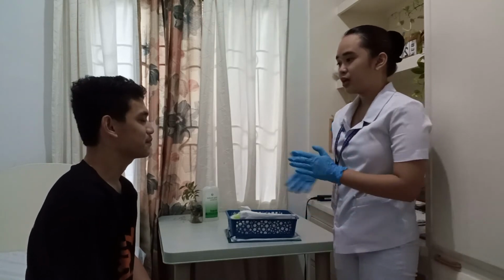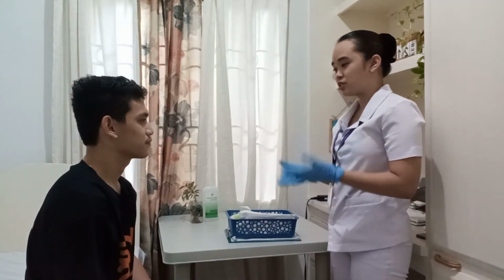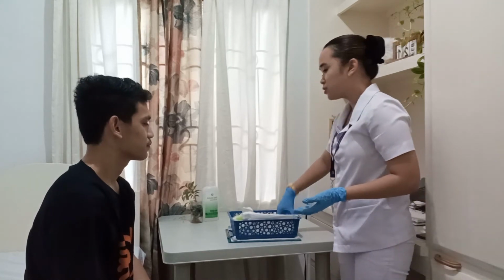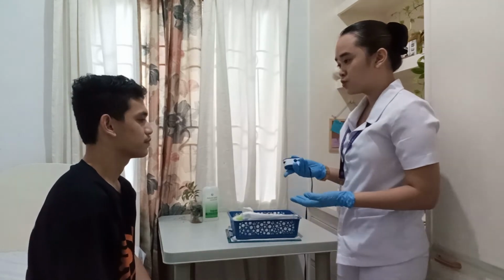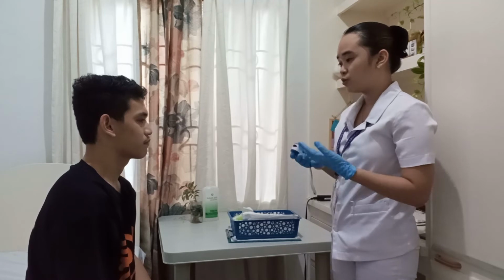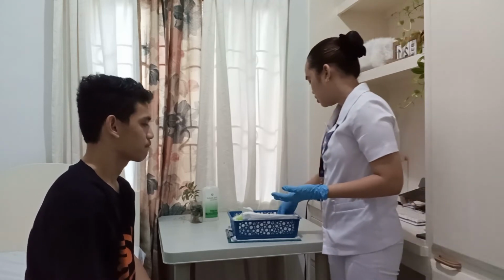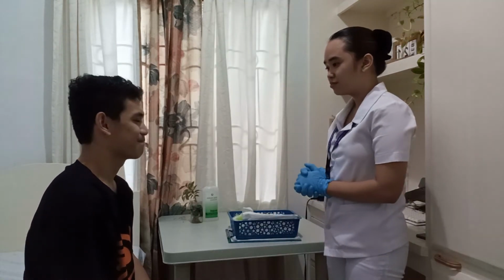Okay, Mr. Patrick, today I'm going to be assessing your oxygen saturation with the help of this pulse oximeter. So this device is used to measure the level of oxygen in your blood. So I just need you to feel at ease and just relax. Would that be alright? Yes, of course.